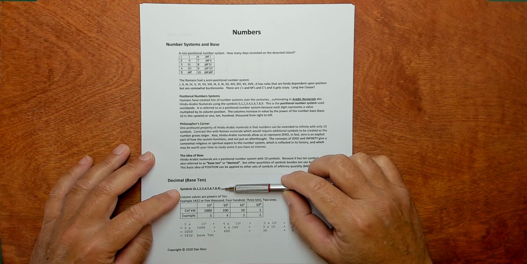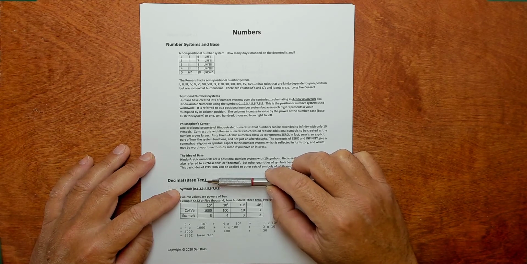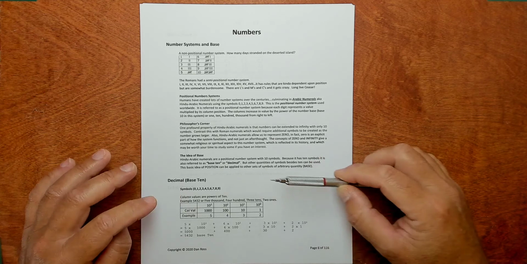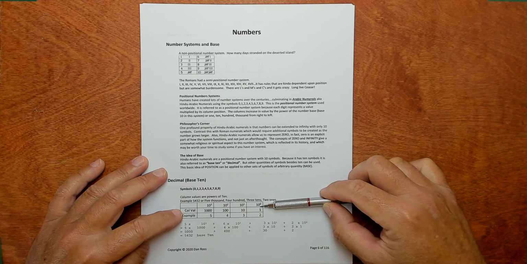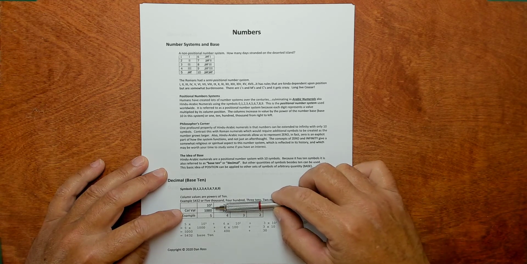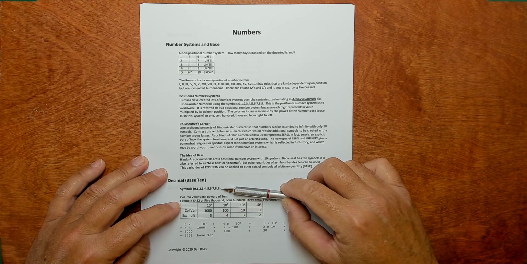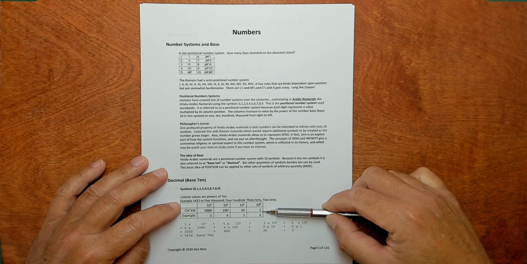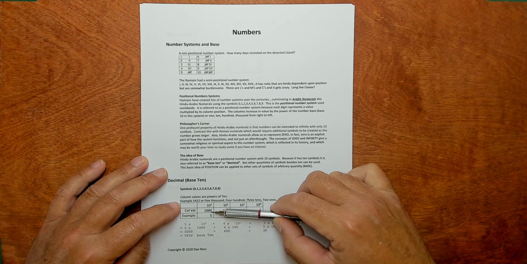All right, so in base 10, or decimal, we have the symbols 0 through 9. The biggest symbol is 9, which is one less than the base. There's a total of 10 symbols. The columns have values that are powers of the base. So 10 to the 0 is 1, 10 to the 1 is 10, 10 squared is 100, 10 cubed is 1,000. And then the symbols indicate how many of each column we have. So this means we have 2 1s, 3 10s, 4 100s, and 5 1000s.